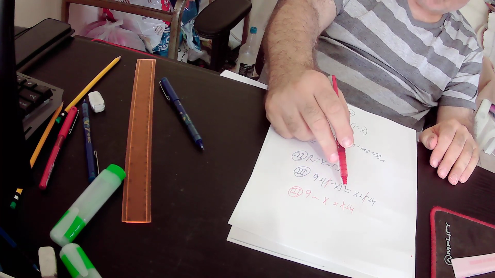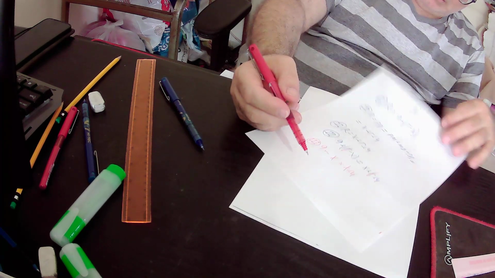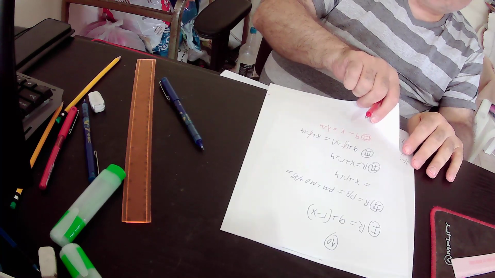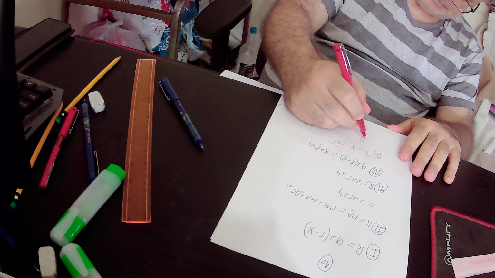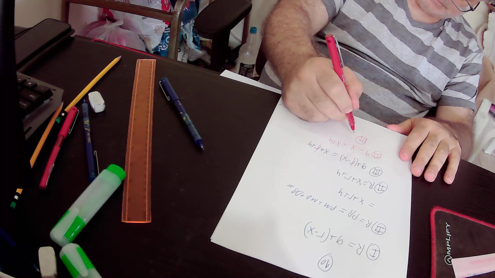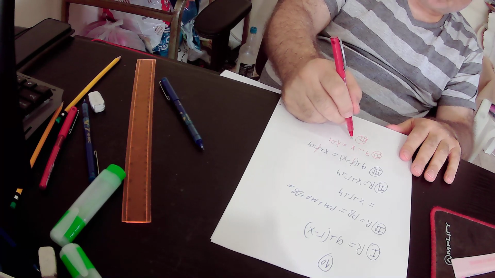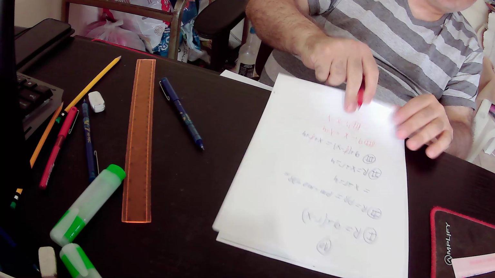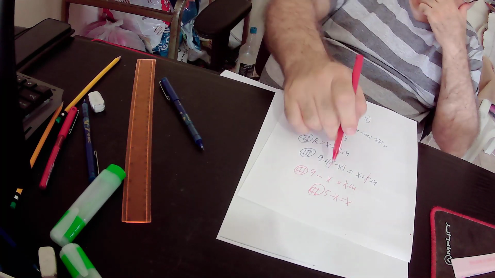Here we can subtract 4 from this equality and we will get that 9 minus 4 is 5, minus x equals x. We got that 5 minus x equals x.